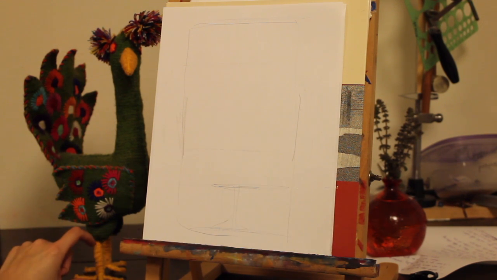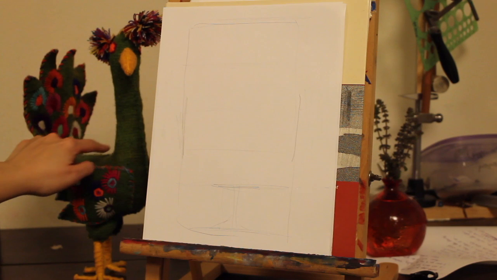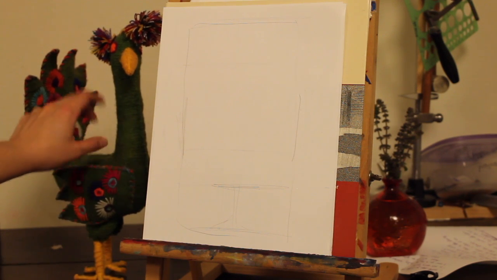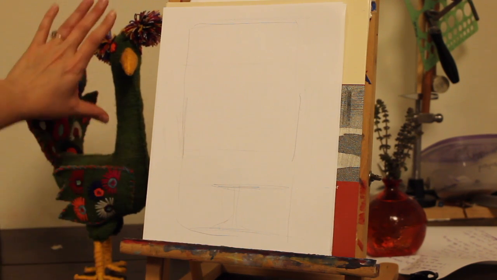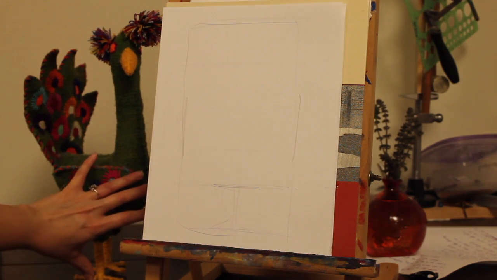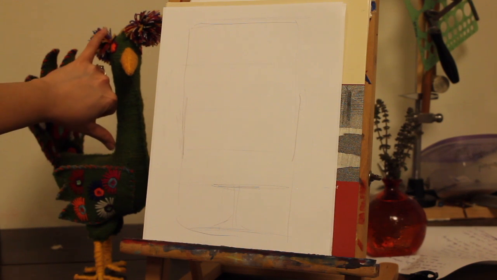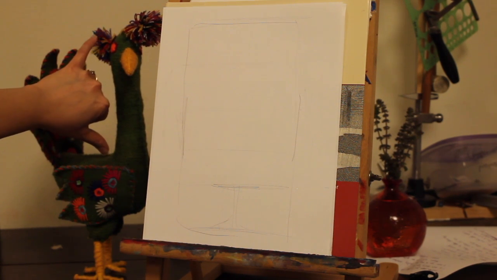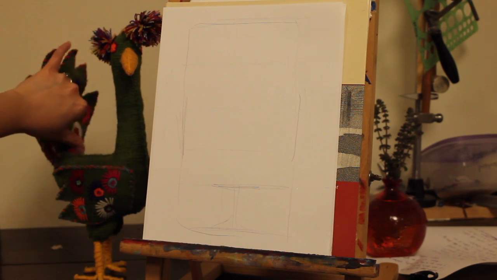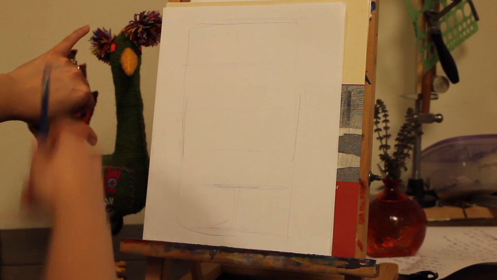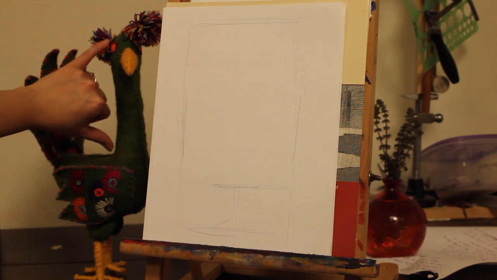And also, I want to see where this line is compared to the whole bird. Is it halfway in the middle? Like, is the neck twice as long as the body and the legs? Or where is it? So I'm going to measure this top part right here from the top of the head to this flat part. Then I'm going to take that measurement. Obviously, I would normally do this with my pencil, but I think you can see it better just doing it using my hands.